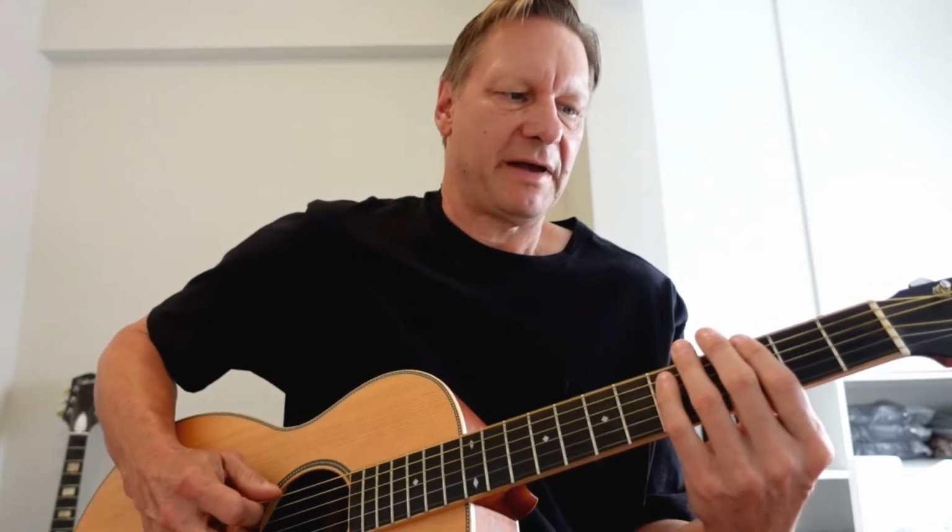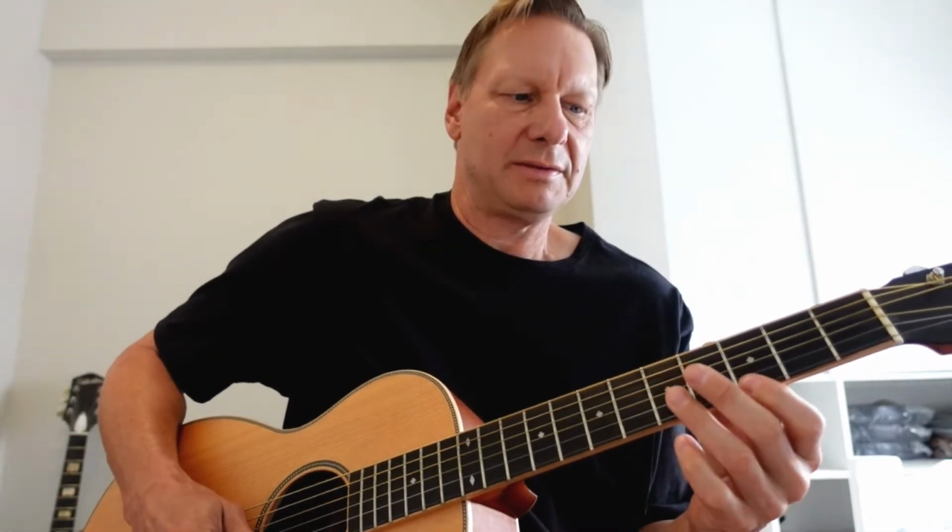Now my roots are found at the 3rd fret of the low E string, the 5th fret of the D string, and the 3rd fret of the high E string. All right, that's my 1 chord.